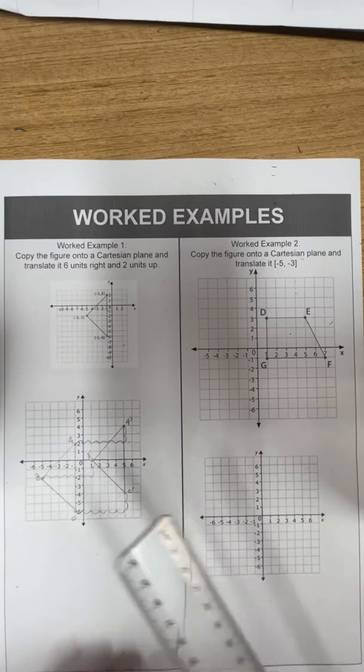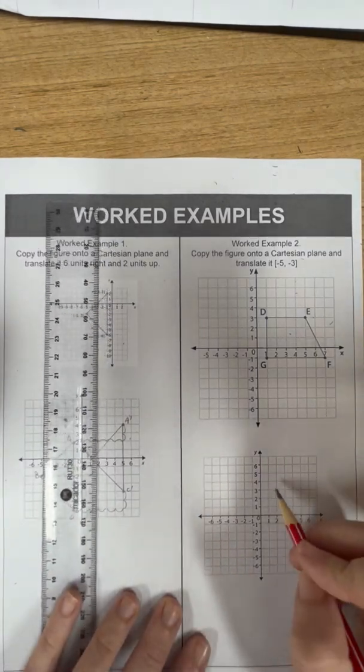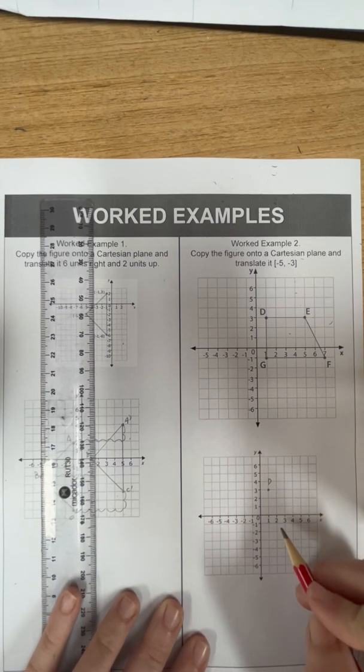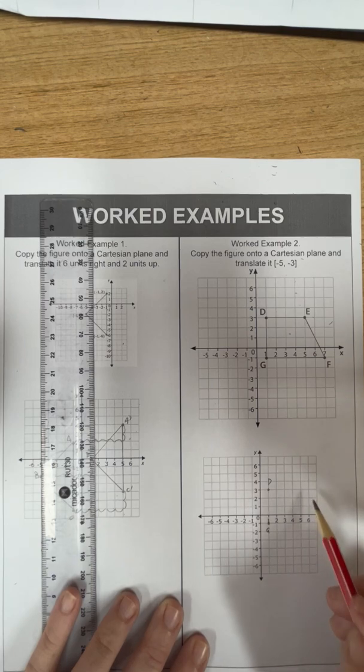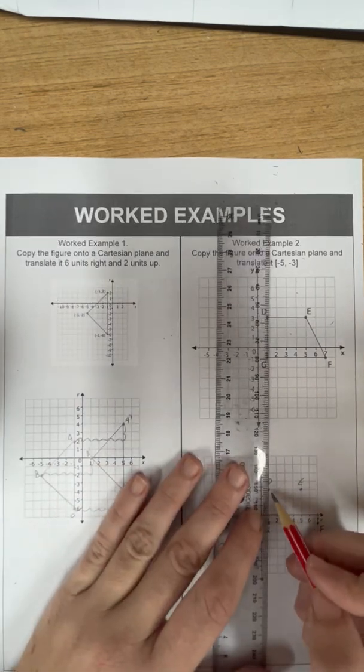Our next one, example number 2, we want to copy the figure and then translate it. So point D is at 3, 1. Point G is at -1, 1. Point E is at 5, 3. And point F is at 7, -1. So I'm just going to mark 7 on here. And then connect that to create our trapezium.